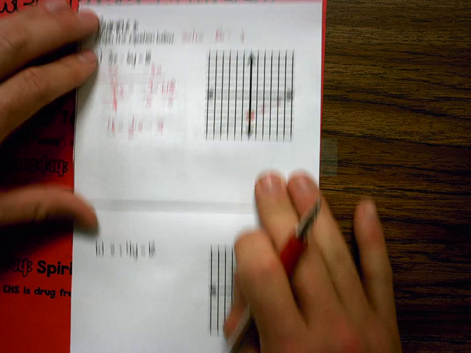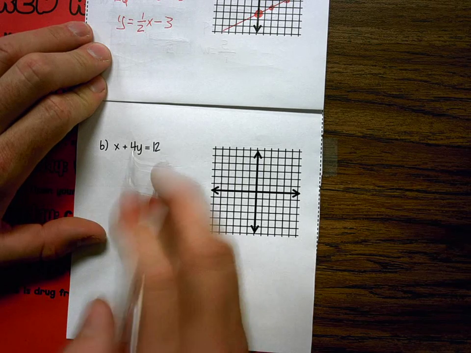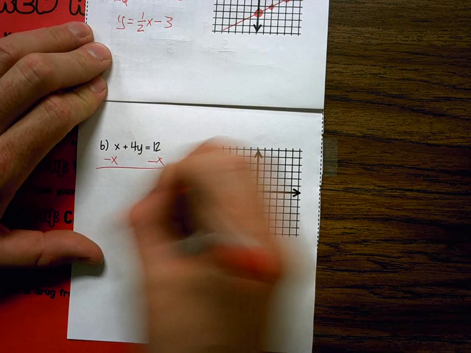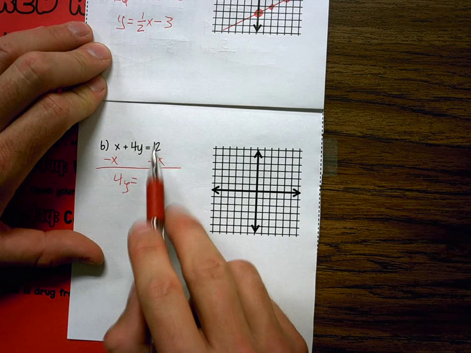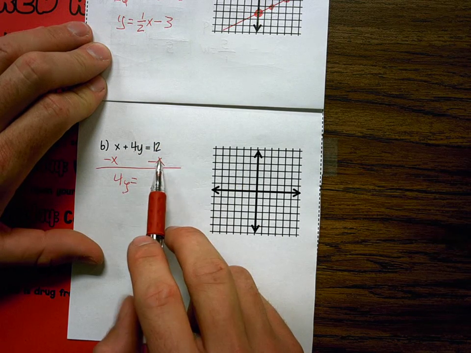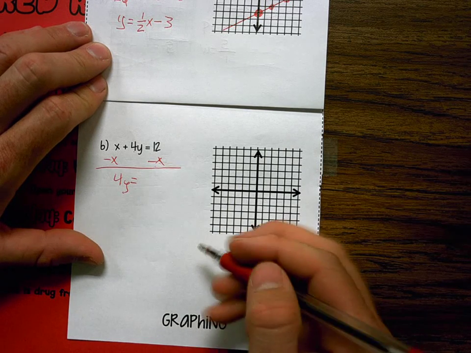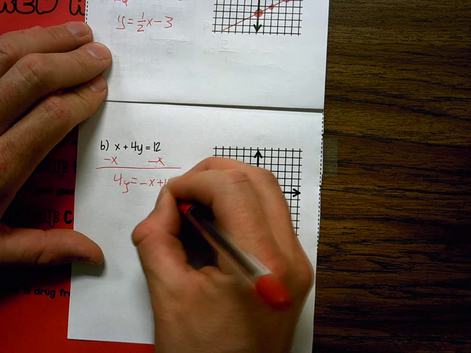Okay, part B. Solve for y, so I subtract x. Okay, these are not like terms, they cannot be combined. The reason why is that they don't have the same variable to the same power. One has a variable, one does not. So they just remain separate.